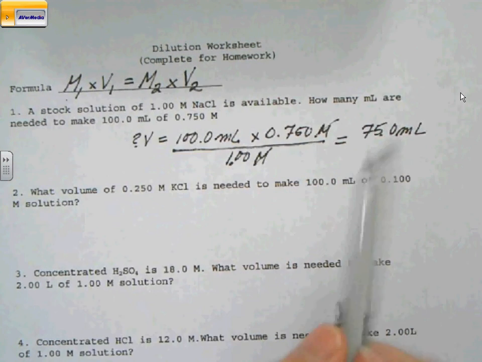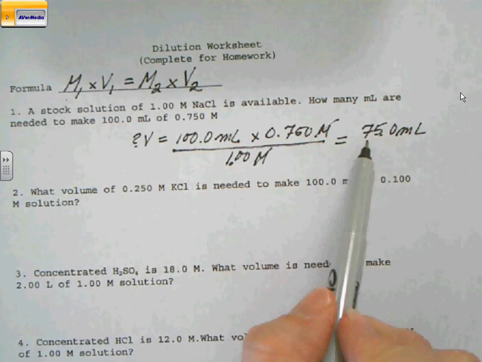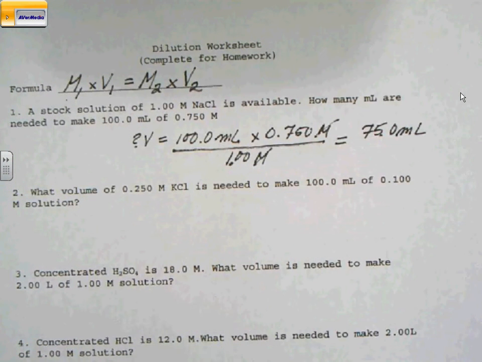What is the 1.00 M? It's moles per liter of solution. So I have 1 mole of sodium chloride placed in a liter of water, all dissolved. I'm taking 75 milliliters of that out and making a 100 milliliter solution of it. All right? That's what that means.